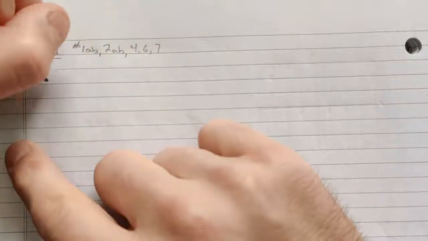Question, we're looking at the volume of cones and spheres. So let's get started. So here we have section 3.2, volumes of cones and spheres.